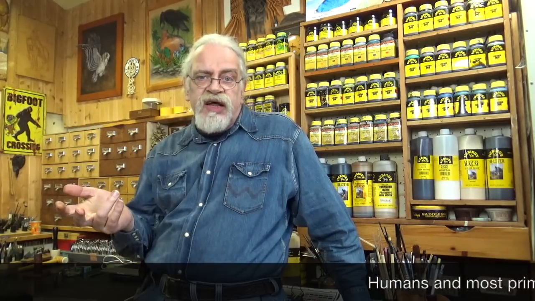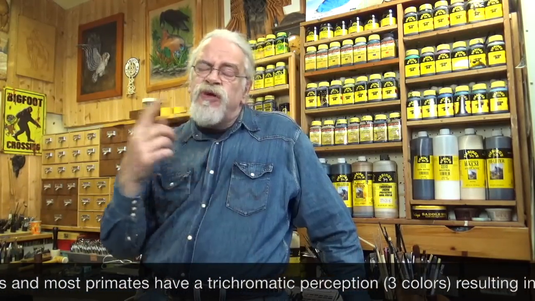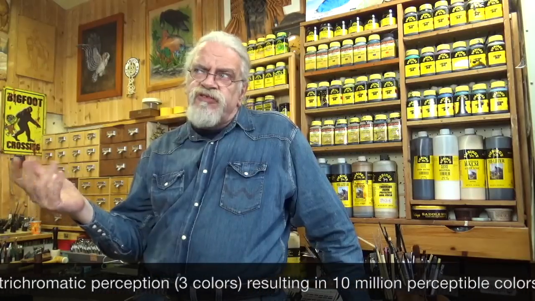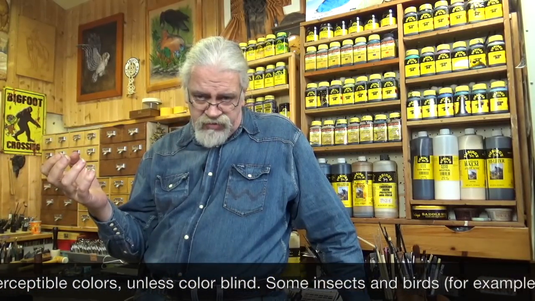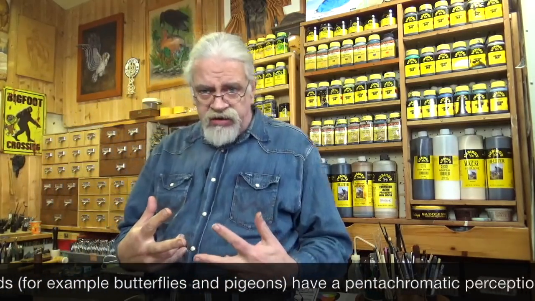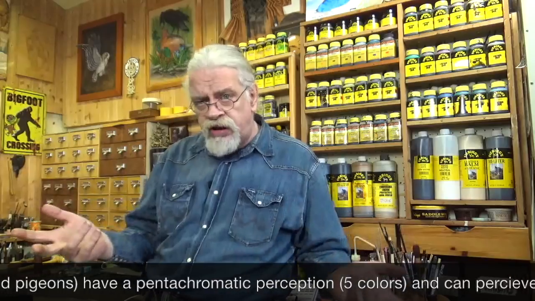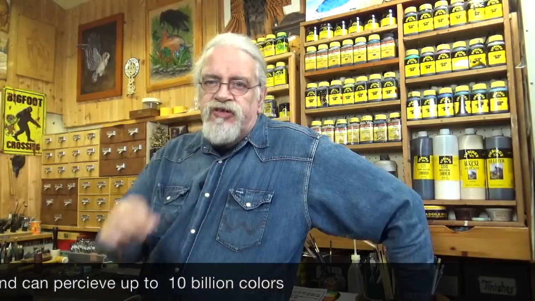Multiply this by 100 levels going from red to green, plus another 100 levels going from yellow to blue, which gives us a rough number of about 10 million colors. In theory, with 3 basic colors, you could mix all the colors there are. It's a little bit difficult, I agree. There's about 13,000 named index colors.